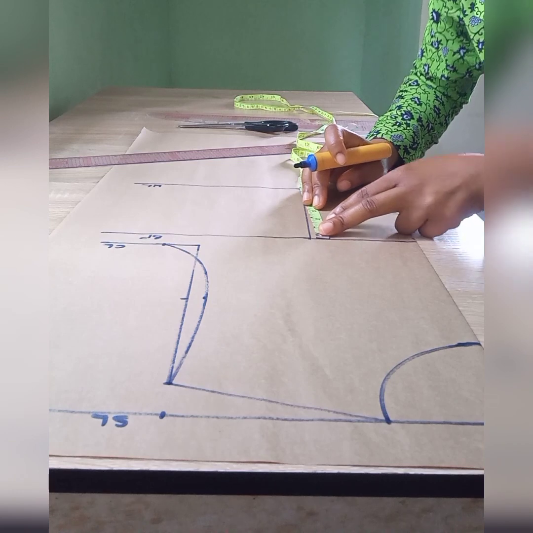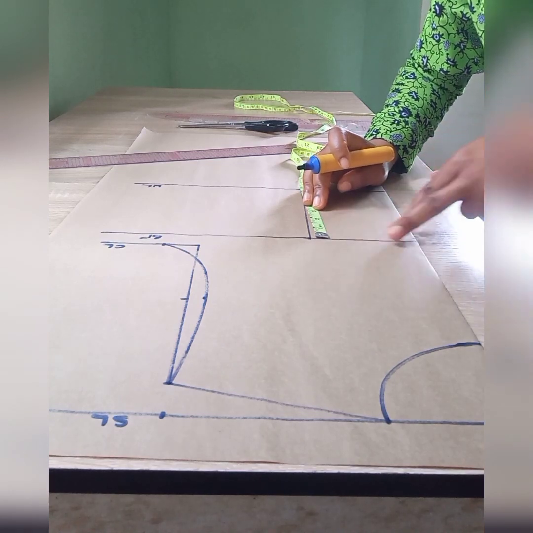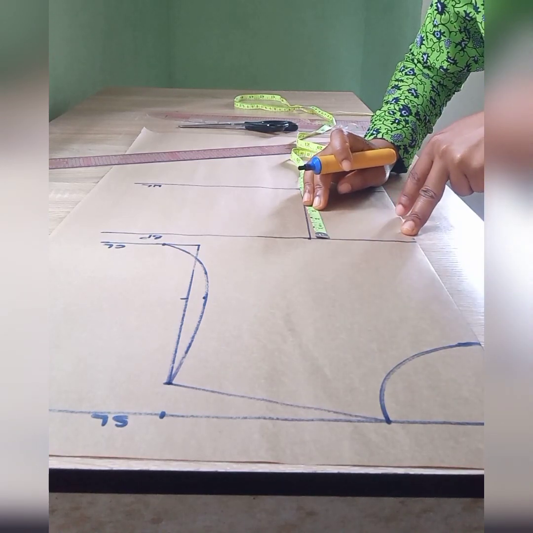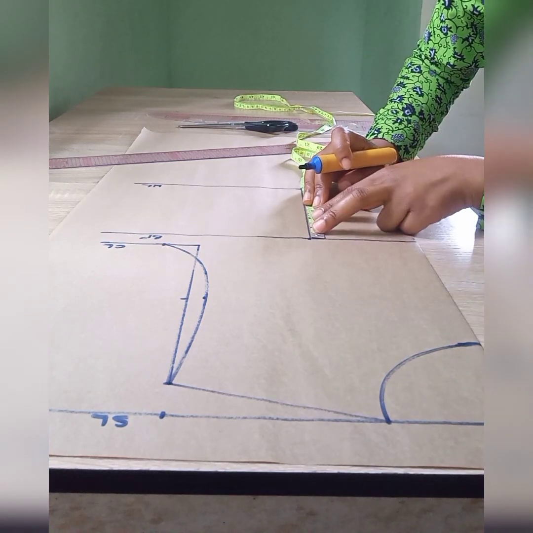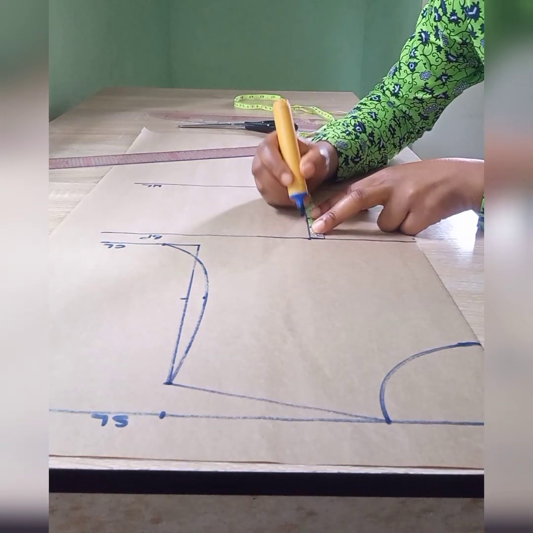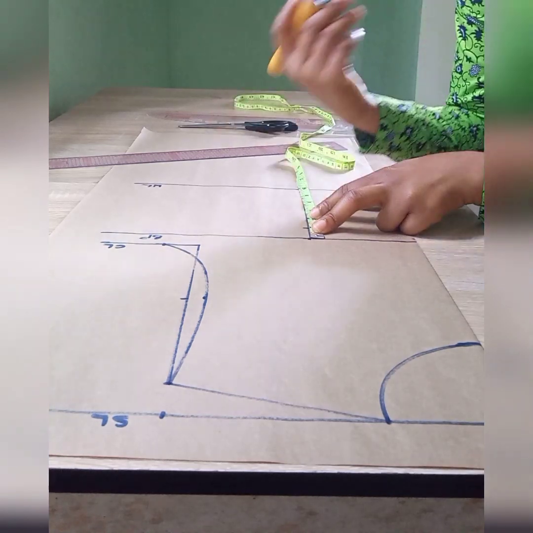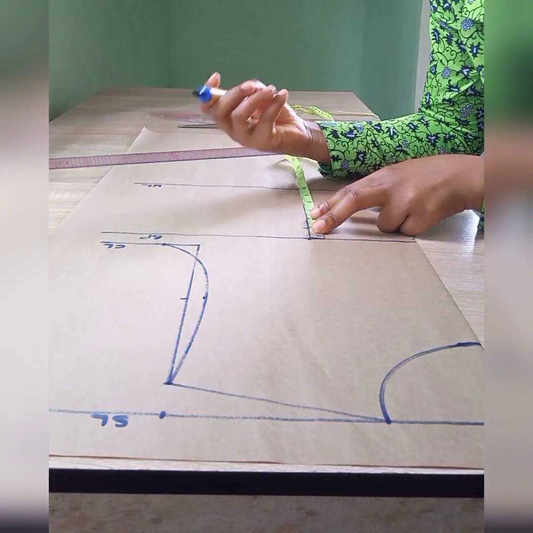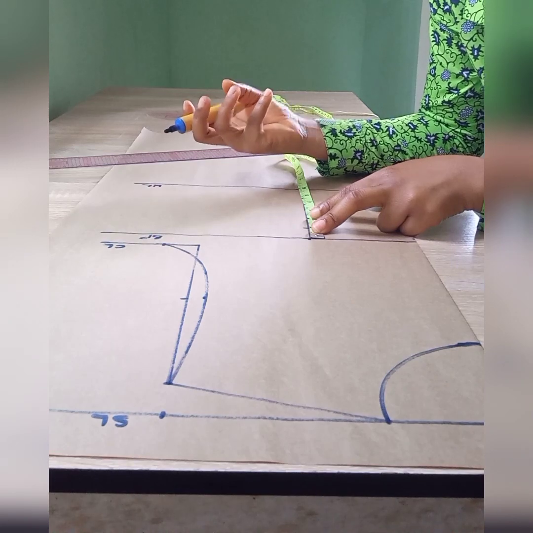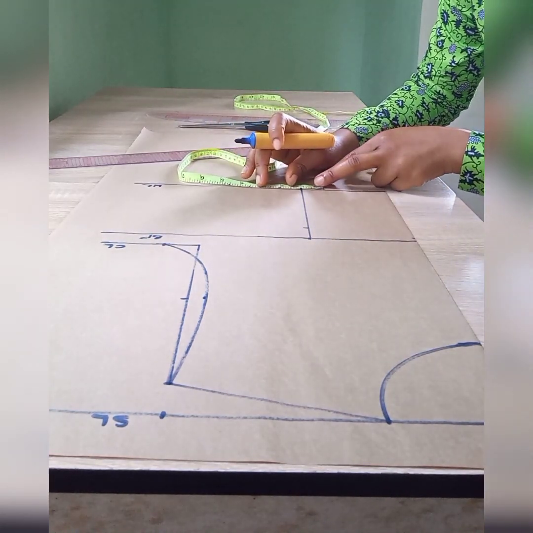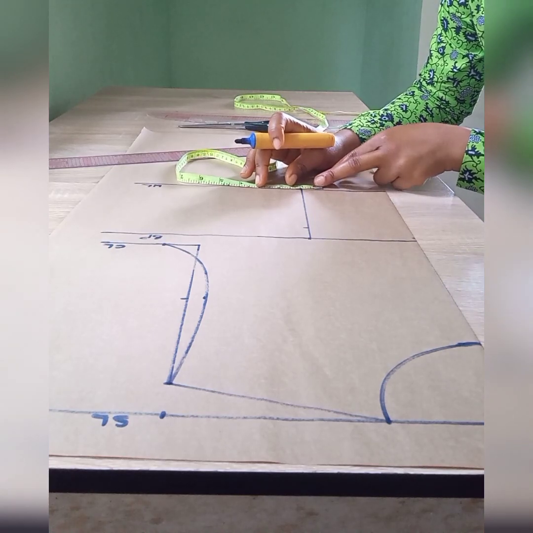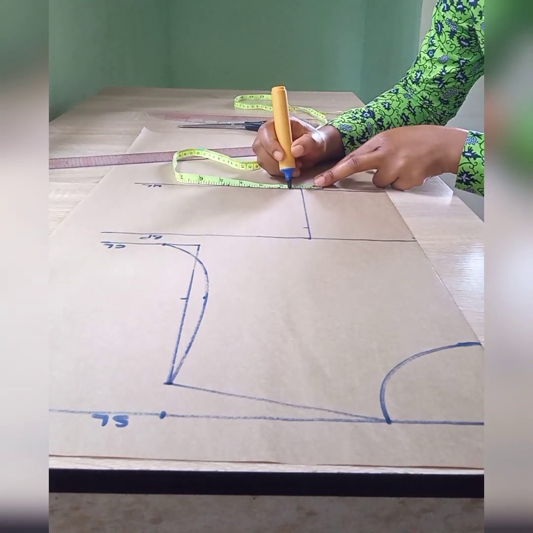Now to take the depth from this bust line, I'm going to come down by 1 inch, like this. If you are too busty, then you want to do 1.5 inches. Now at this waist point, I will be taking half an inch on both sides.